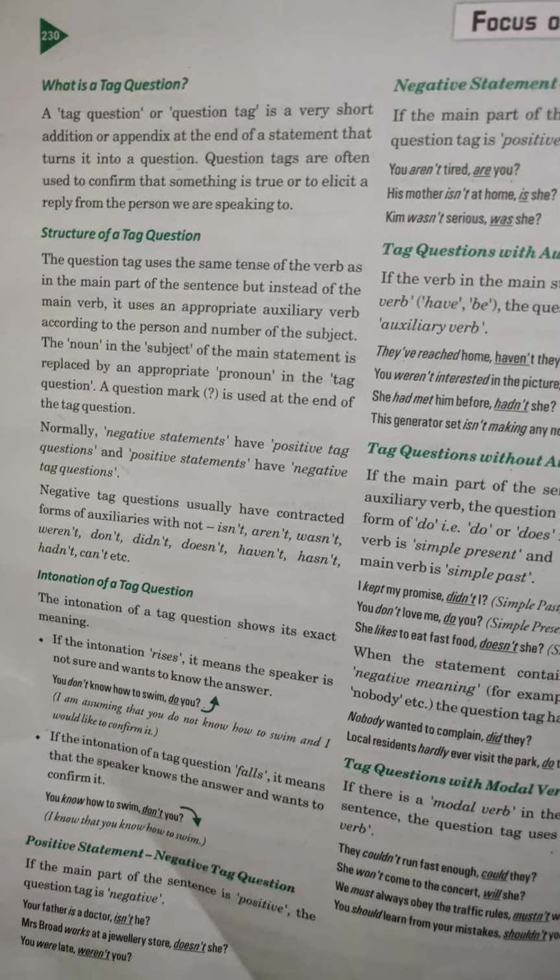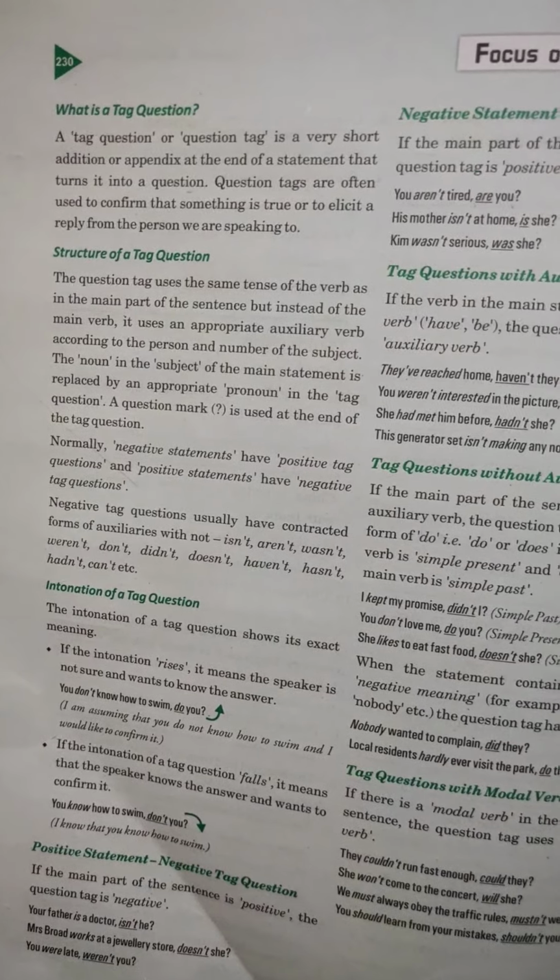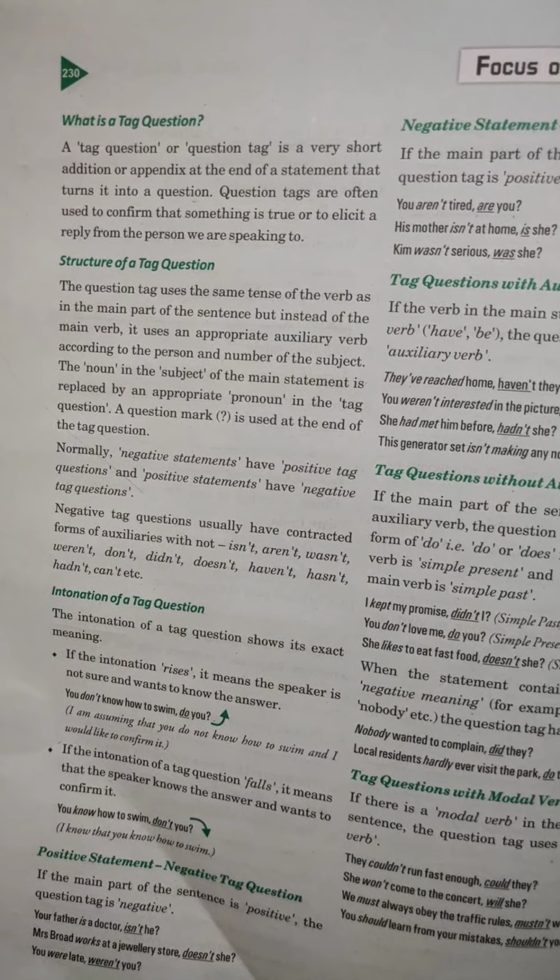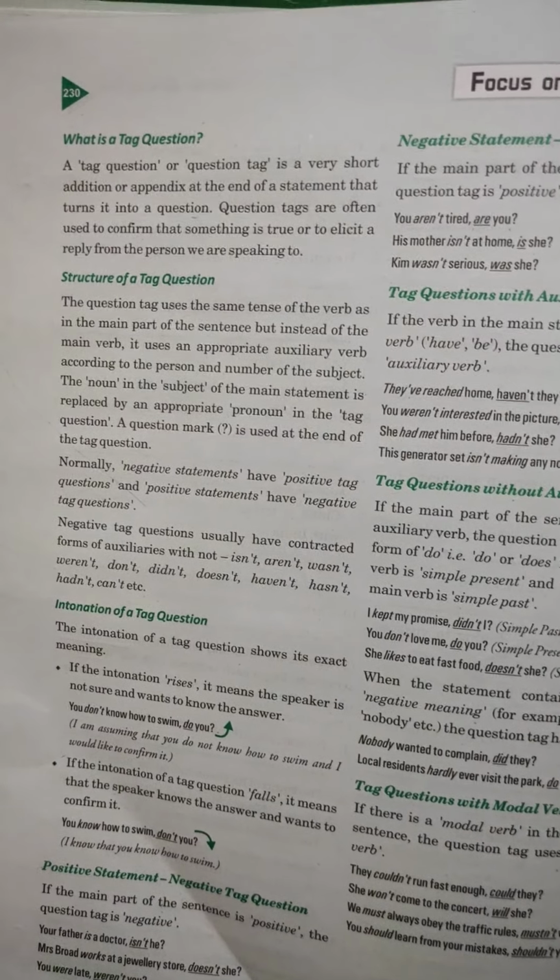Hello students, today our focus will be on question tags. It is a very interesting topic. Open page number 230. It says, a question tag is a very short addition or appendix at the end of a statement that turns it into a question.